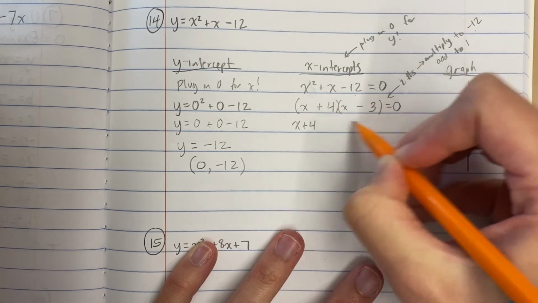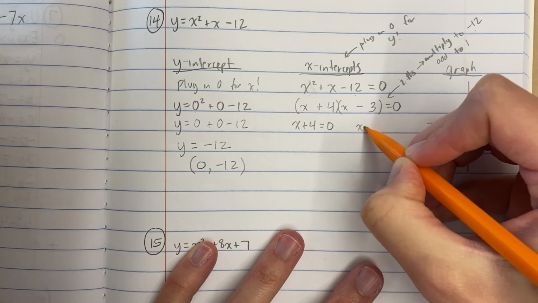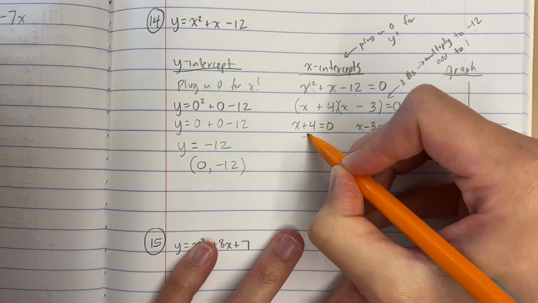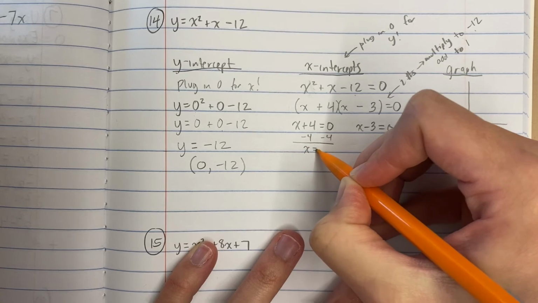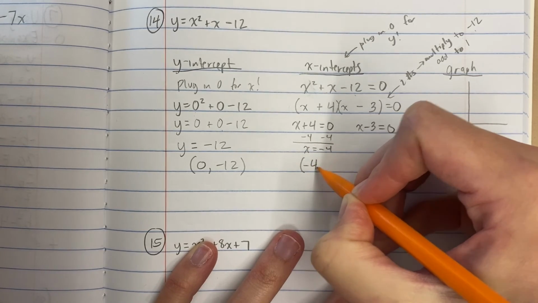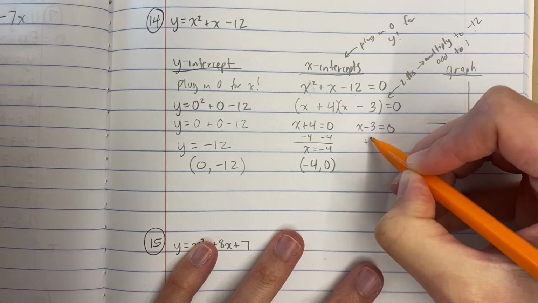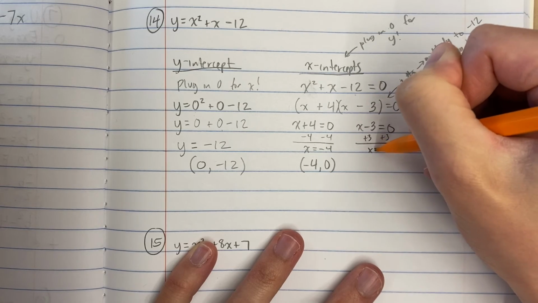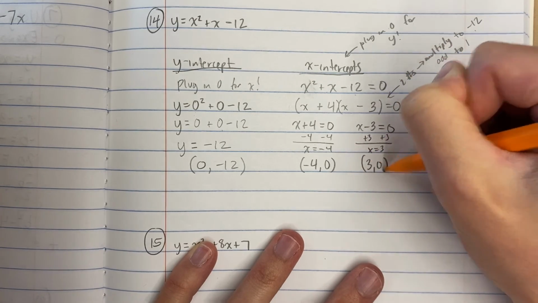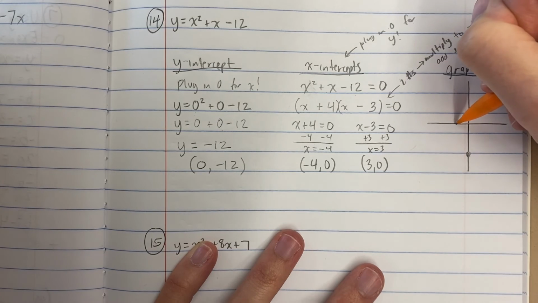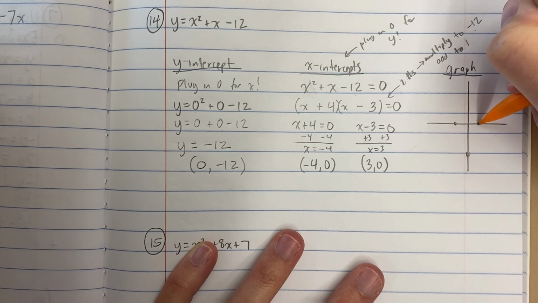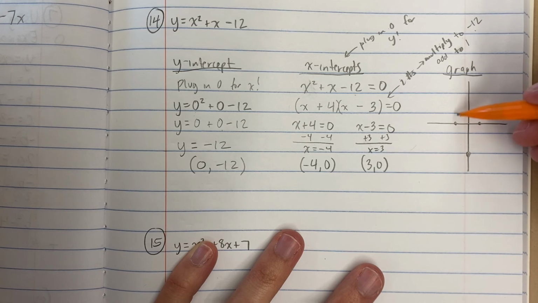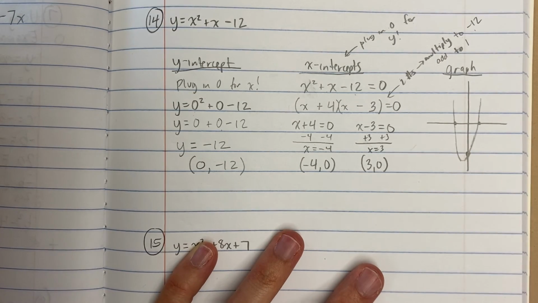And now I'm going to say, okay, if this times this equals 0, then either this equals 0 or this equals 0. I'm going to subtract 4 from both sides here, and I get x equals negative 4. So that's one of my points where x equals negative 4. And remember, I plugged in 0 for y. And then over here, in order to get x by itself, I'm going to add 3 to both sides, and that's this point. So let me go ahead and graph these points. Negative 4, 0 is maybe right here, and 3, 0 is a little bit closer to the axis, something like this. And then when I go to sketch my parabola, it's going to look something like this. It's a little crooked, but it's okay.